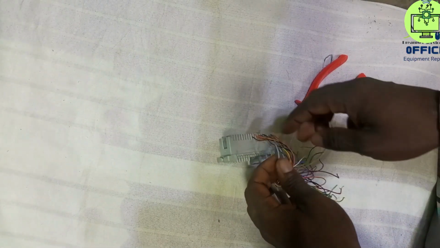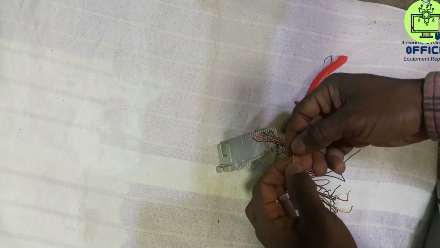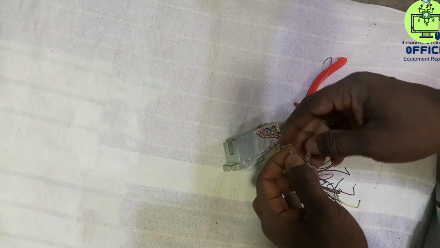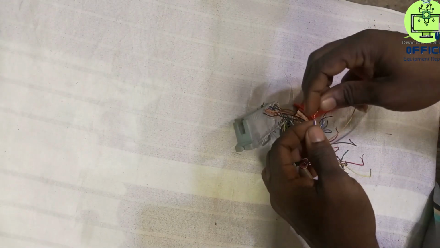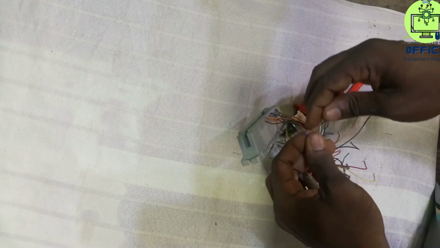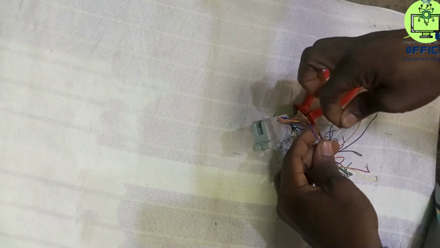Now I'll go back here and I'm going to correct the problem. I will separate this cable. I'm going to separate them and see what will happen to that particular first card that was blinking just now.